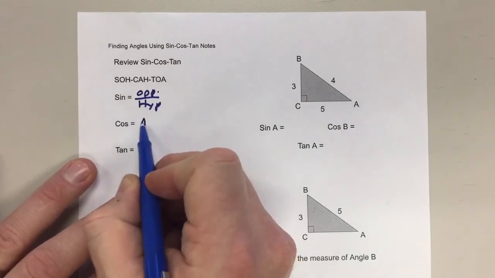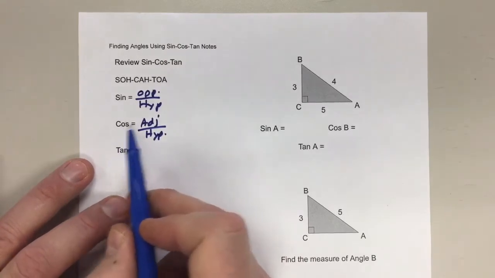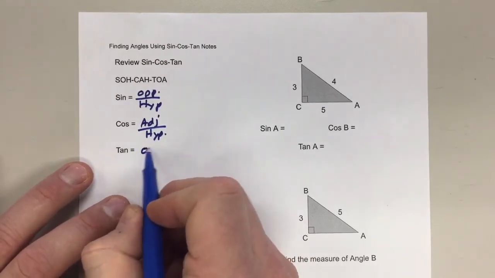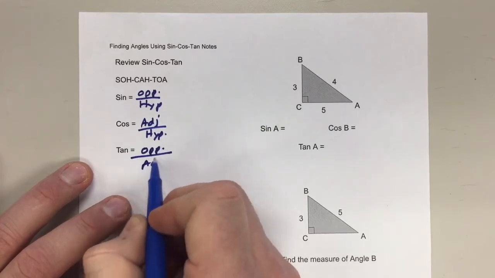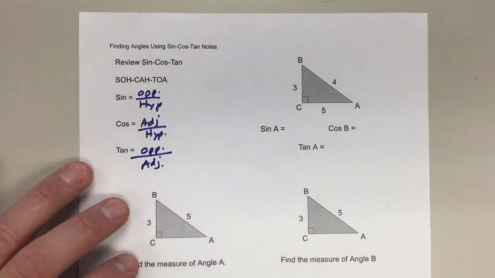Cosine is equal to the adjacent side of the triangle over the hypotenuse. And that's how we get CAH, C-A-H. And then tangent is opposite over adjacent. And that's how we get TOA, T-O-A, tan, opposite, adjacent.